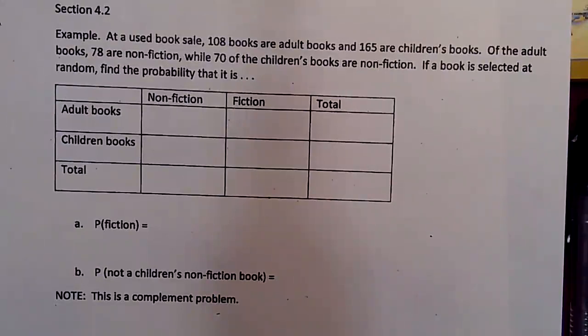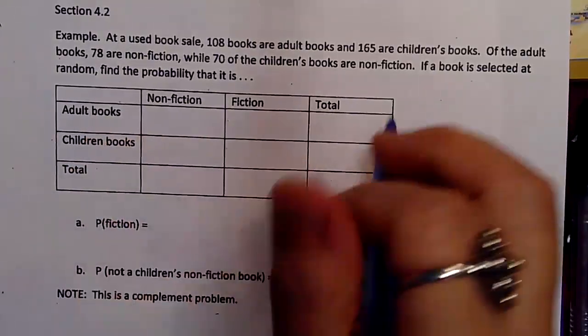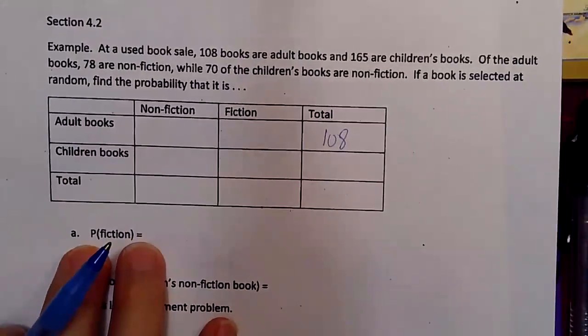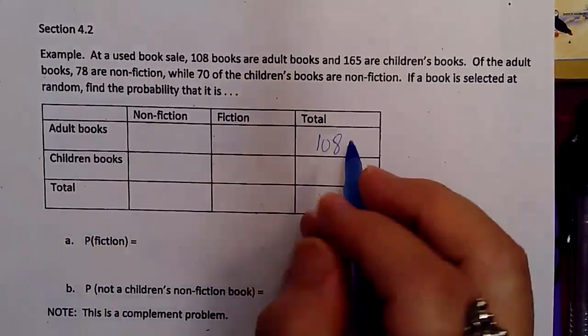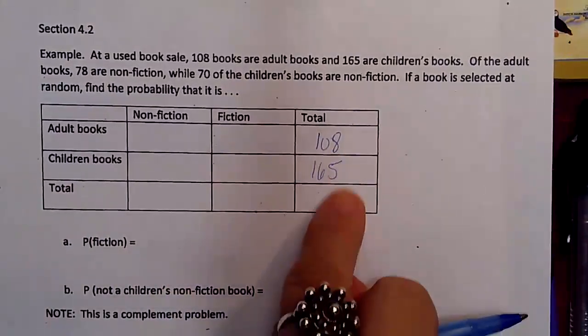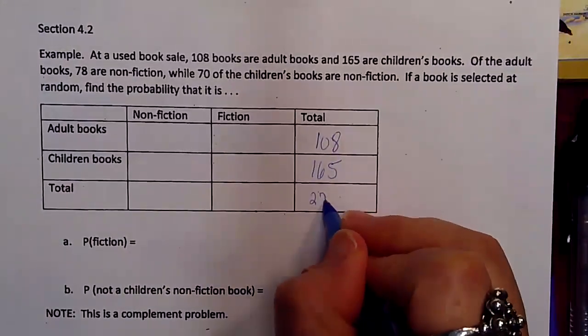So at a used book sale, 108 books are adult books. Okay, so adult books, 108. And 165 are children's books. So children's books, 165. And if I add this and this on my calculator, that gives me 273.